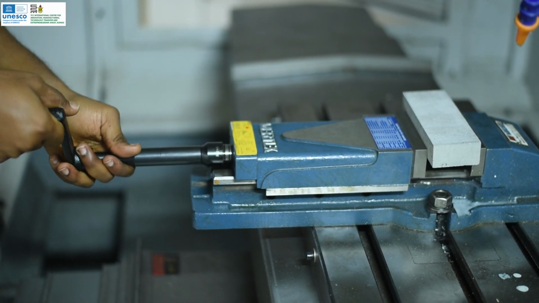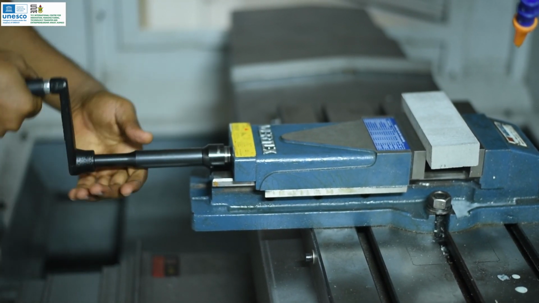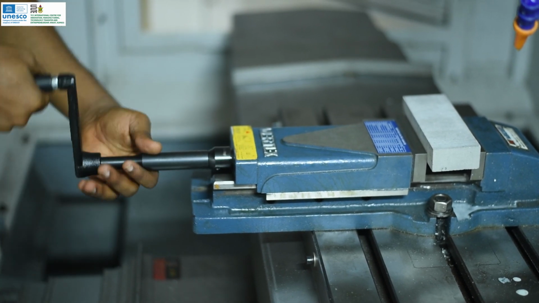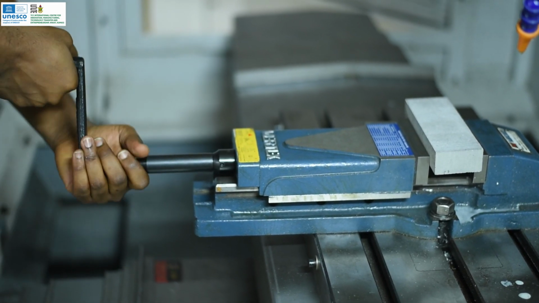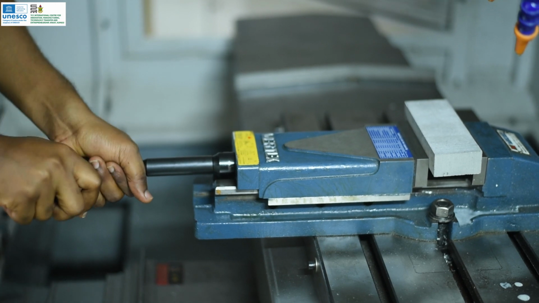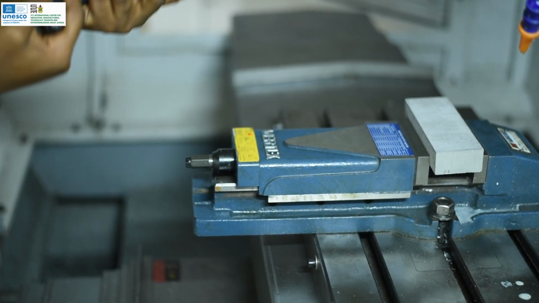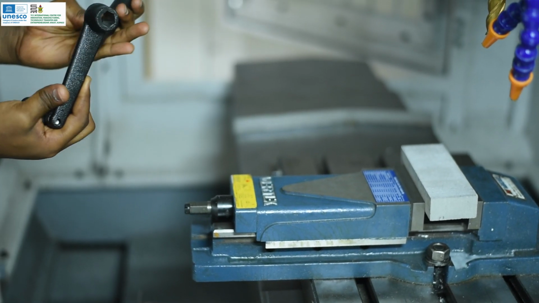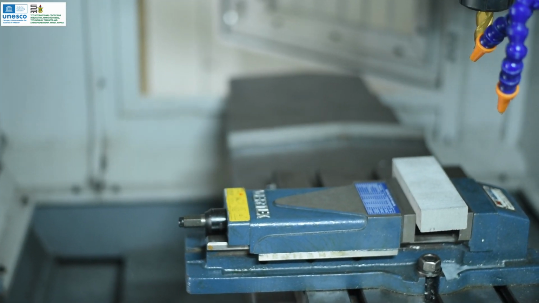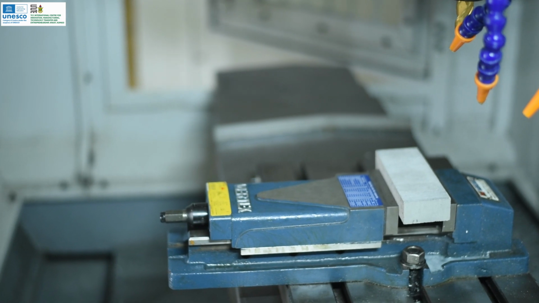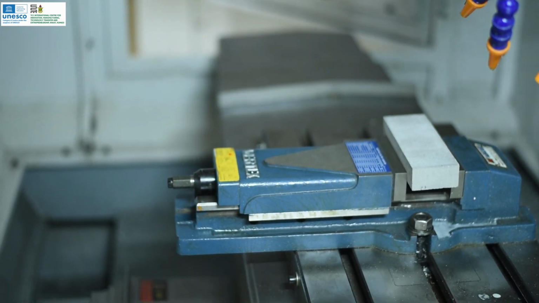Right, so I have my workpiece secured, and then I'm going to tighten the vise. The vise is tight enough, and always remember to remove the handle from your vise.